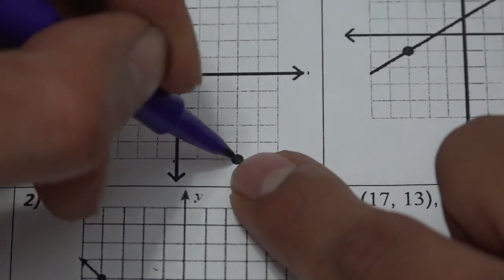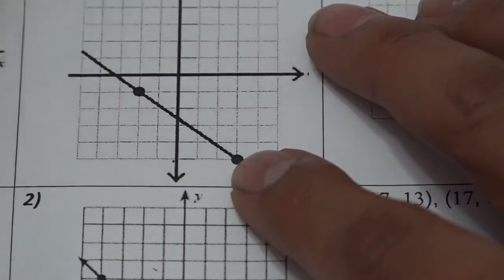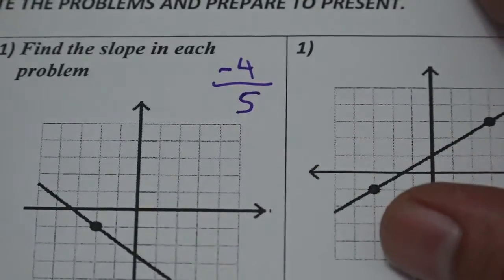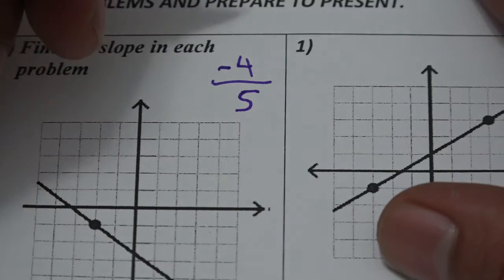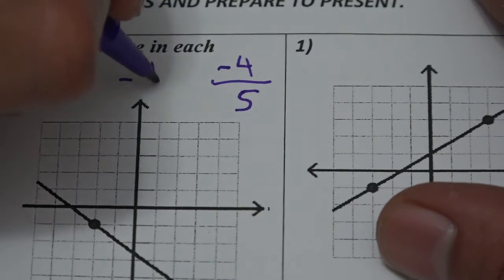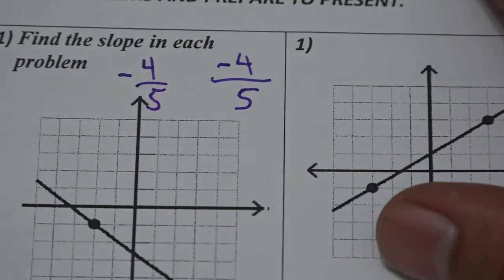1, 2, 3, 4, 5. 5 units to the right, therefore that movement is positive. Then negative divided by positive is negative. So your slope is nothing more than negative 4 over 5. And that's it.